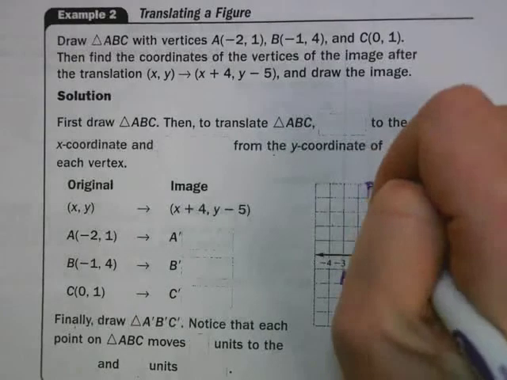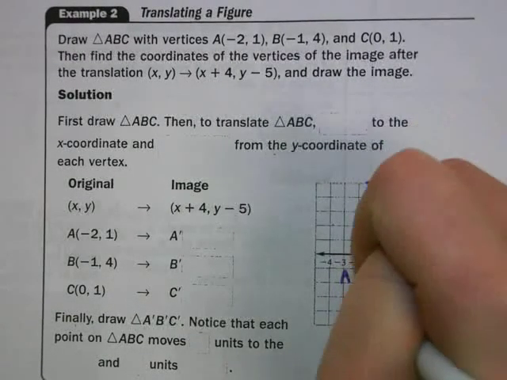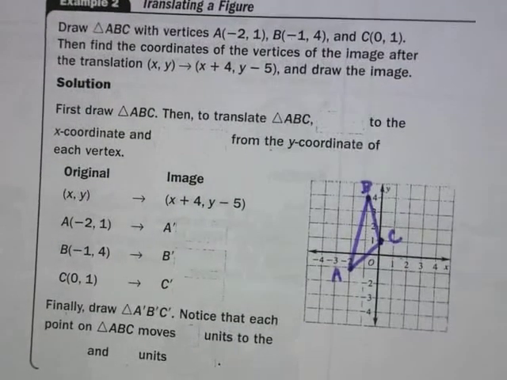I'm going to label them A, B, and C. And then I'm going to use a ruler or a really straight hand to connect those points. So that's pretty good. Okay? So that's that one.